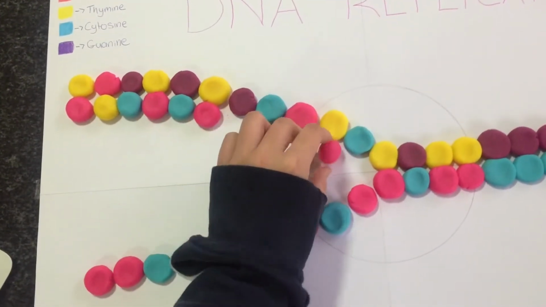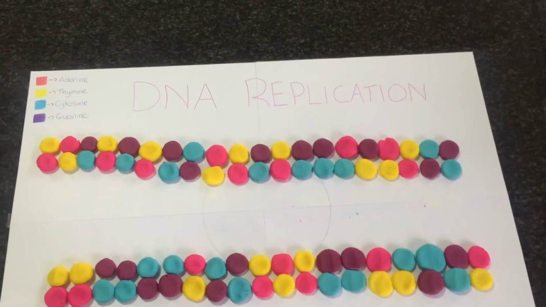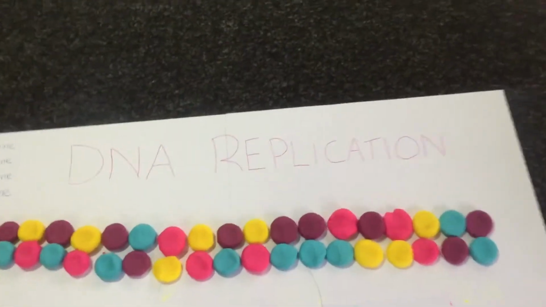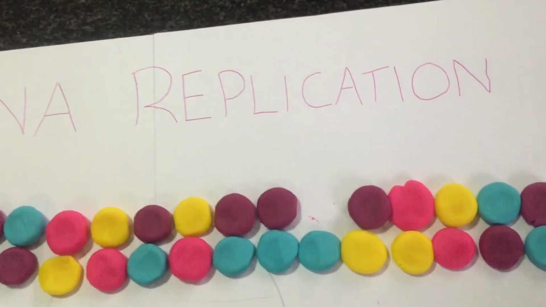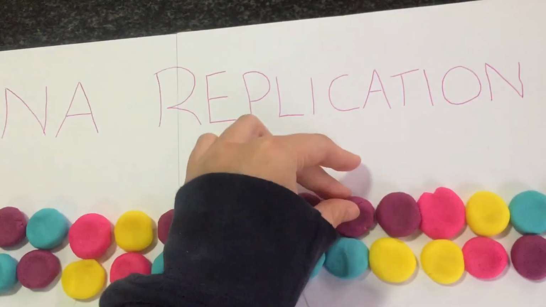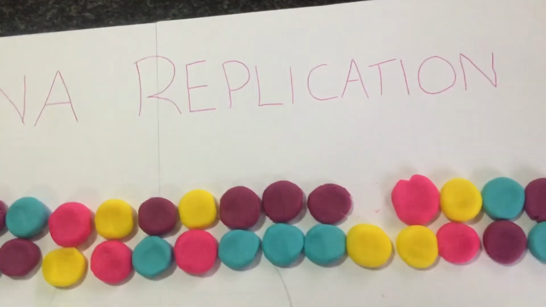The last step is to backtrack to proofread and edit the strand. DNA polymerase 1 does this and corrects any base pair errors by splicing out the incorrect base that was inserted into the new strand and replacing it with the correct one.